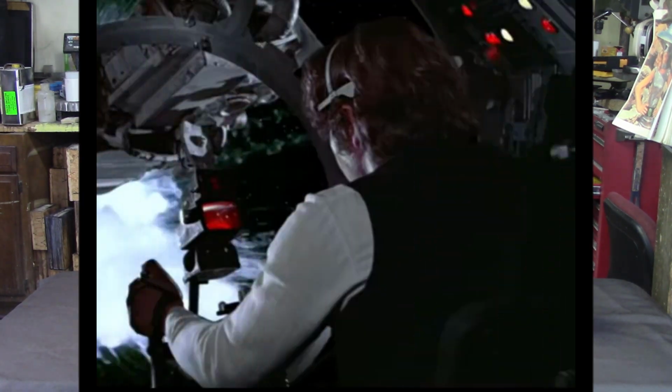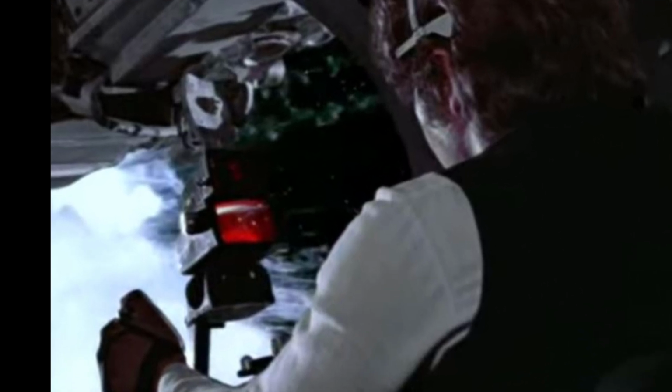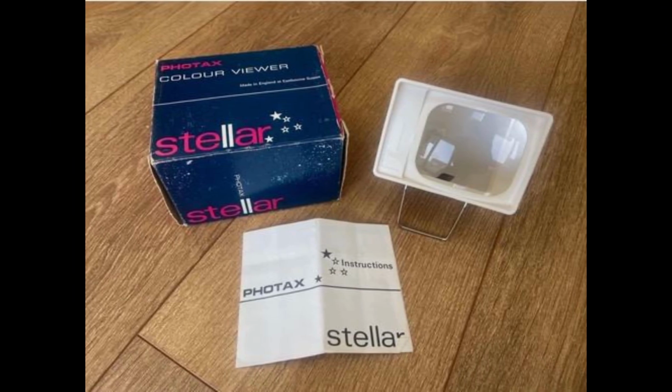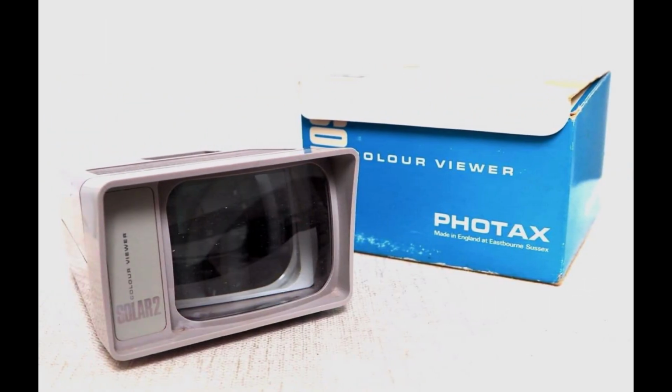And when Han and Luke go into their turrets, you will see just right in front of them, Han does a little adjustment on one, are 2 stacked on top of each other slide viewers. They were both Photax. One is a Photax Stellar and the other is a Photax Solar number 3. They're sitting right on top of each other.